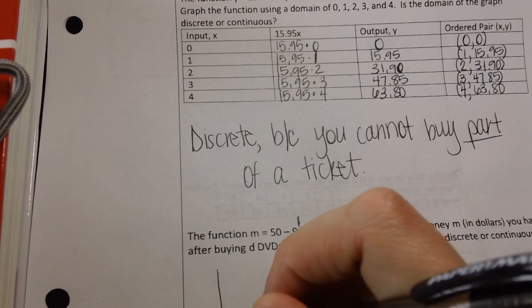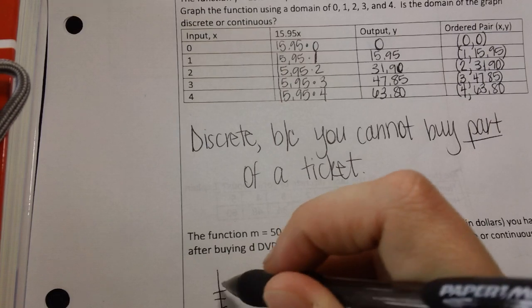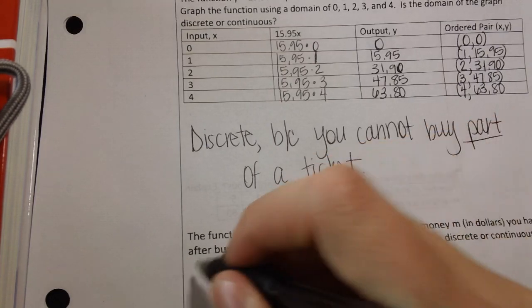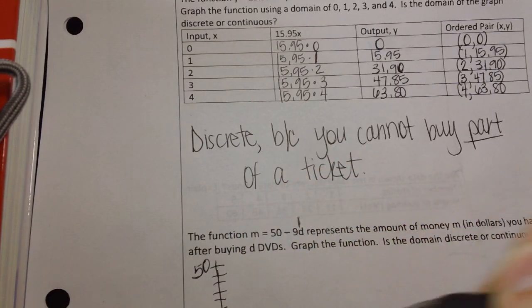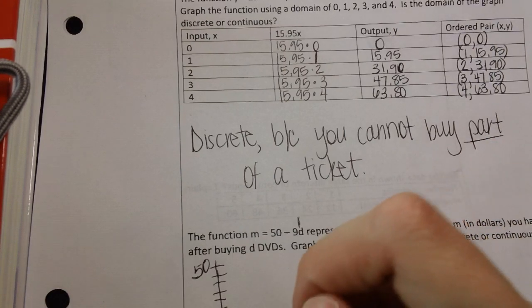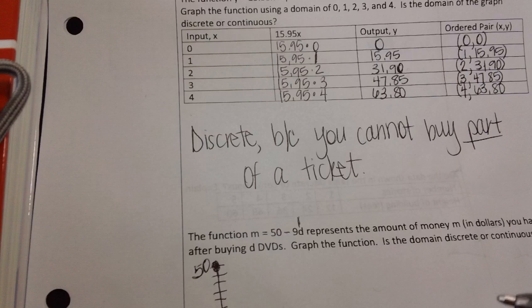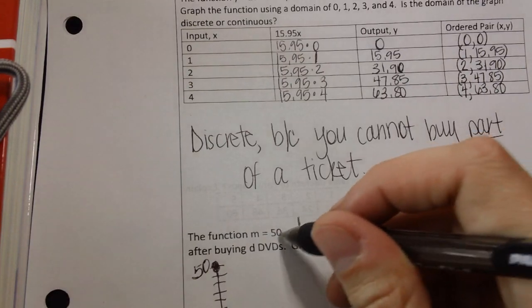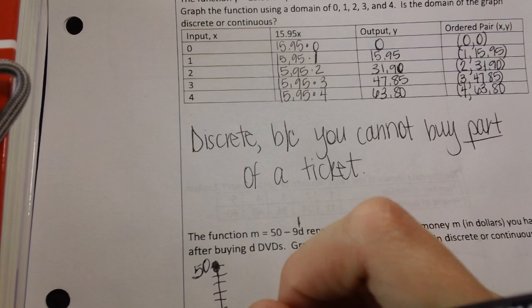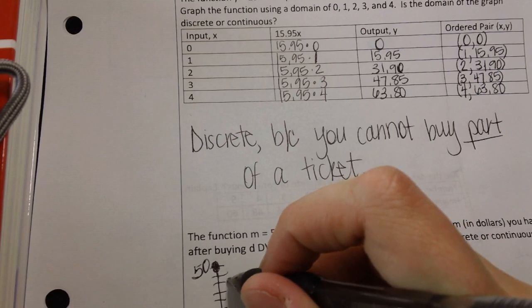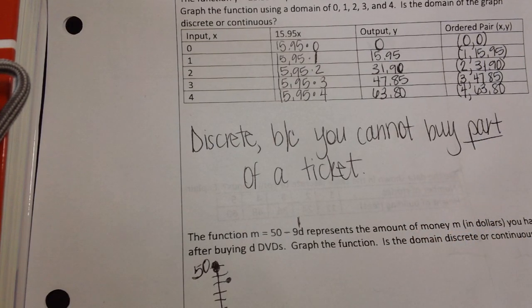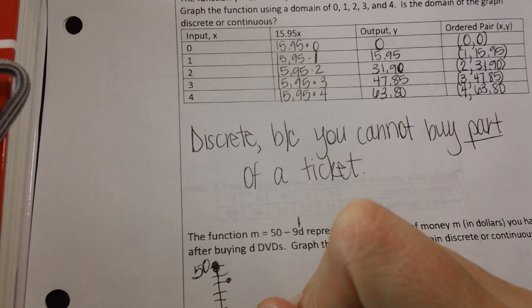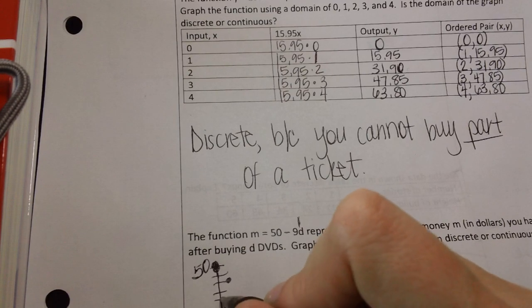I'm going to count it by fives, 10, 15, 20, 25, 30, 35, 40, 45, 50. 1, 2, 3, 4, 5, 6, 7 DVDs maybe. Okay, so if I buy no DVDs, I would have $50. If I buy 1 DVD, 50 minus 9 would be 41. If I buy 2 DVDs, 50 minus 18 would give us 32. So if I buy 2 DVDs, I would have $32 left.